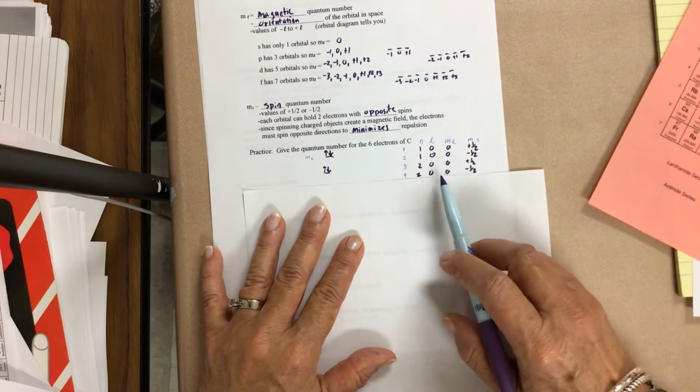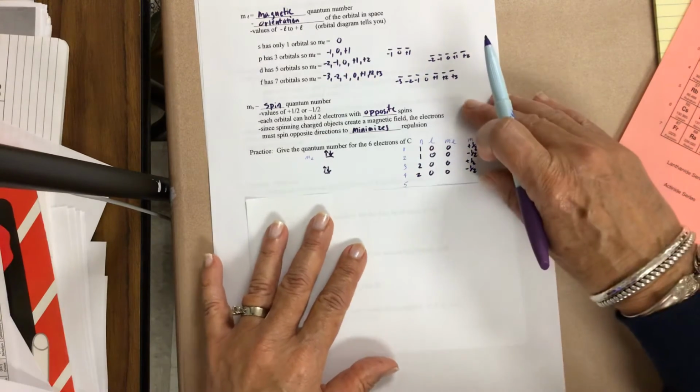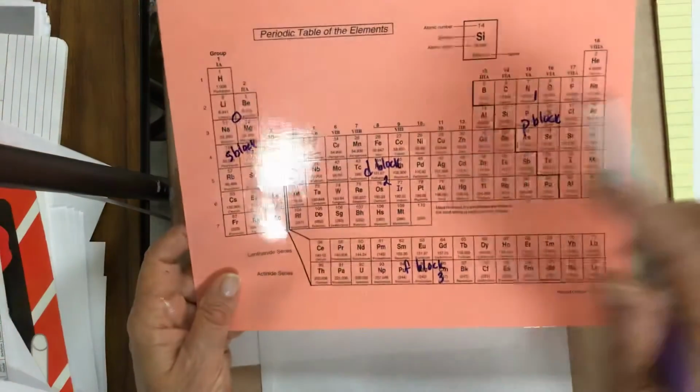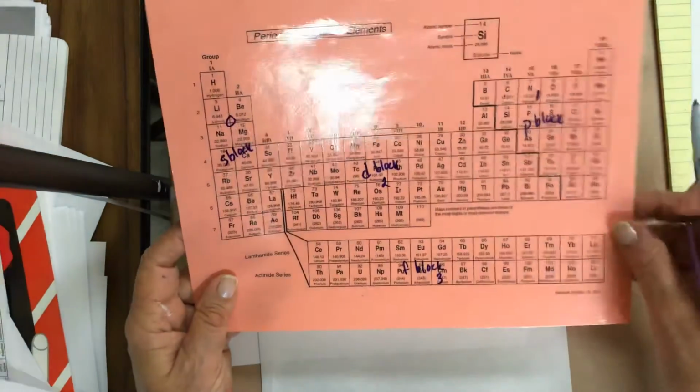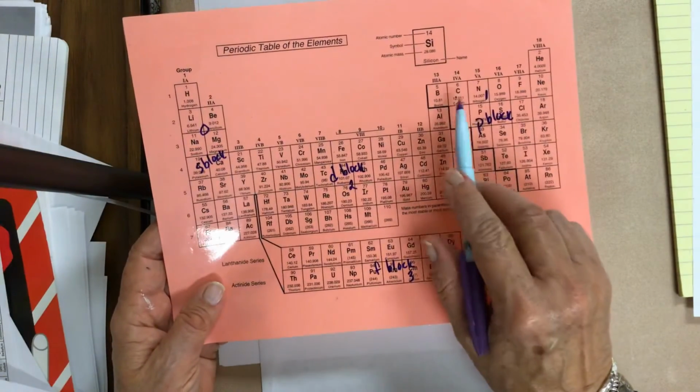So they can share up to 3 of the same quantum numbers, but they cannot have 4 of the same quantum numbers. Okay, its fifth electron is still in the second energy level, so its N is 2. Now we're going to be in the P block, so your L value for a P block is 1.